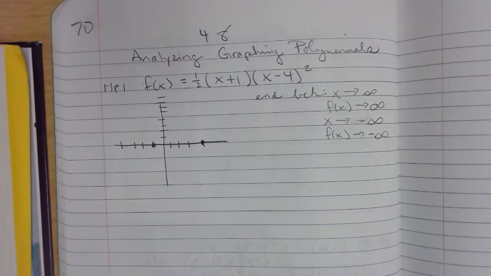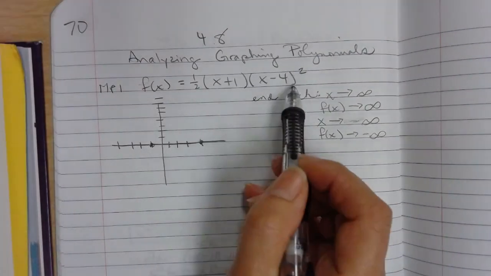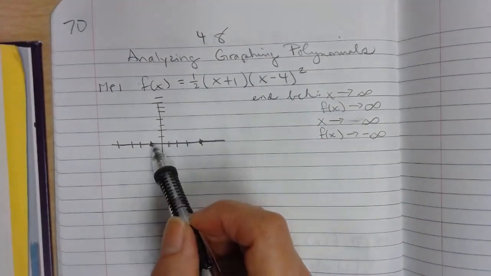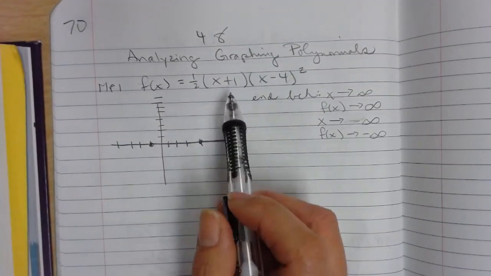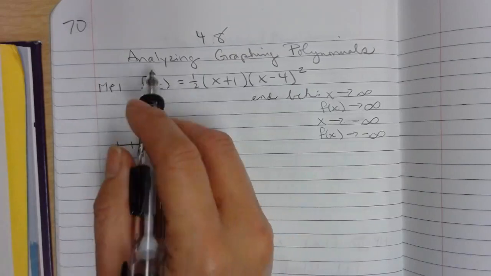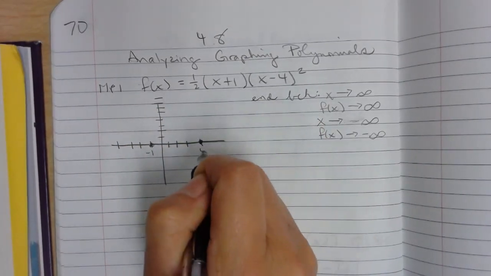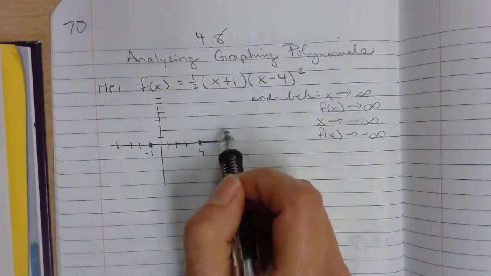Okay, so after watching the little video in your dynamic book online, when you look at this, I can easily find out what my roots are. First of all, it's to the third degree because there's 3 x's, so there's going to be 3 roots. My roots are going to be -1 and +4. I know that at +4 it's going to bounce off.